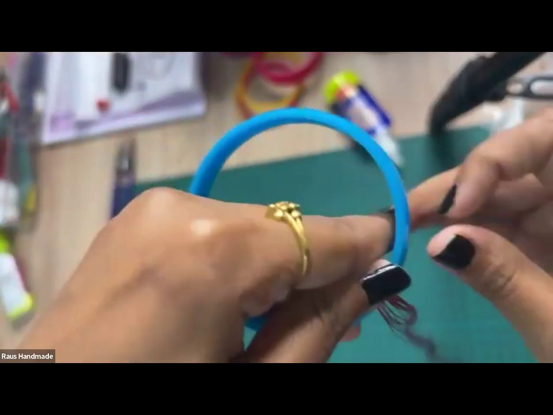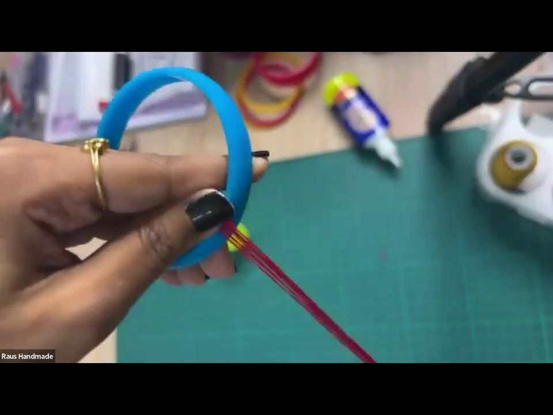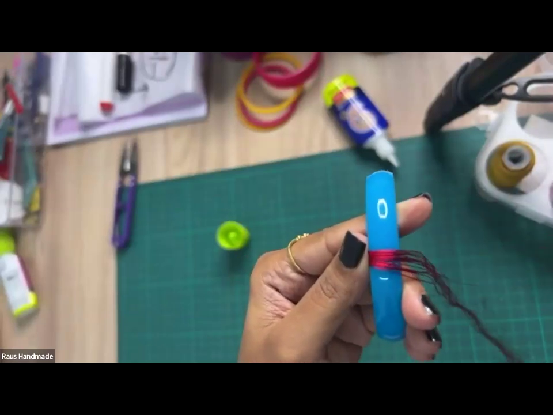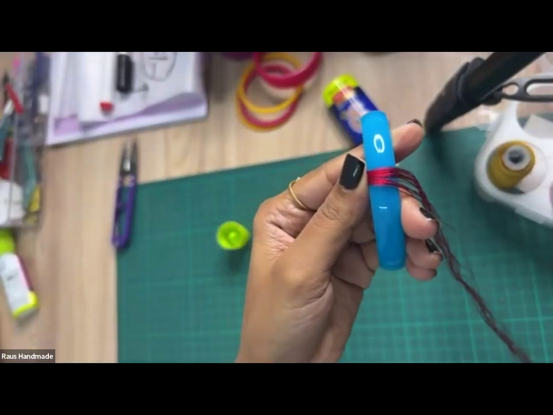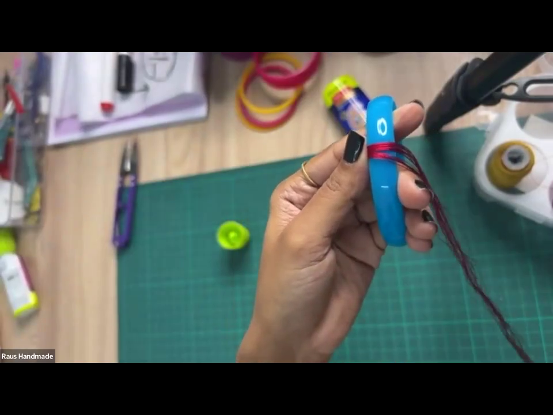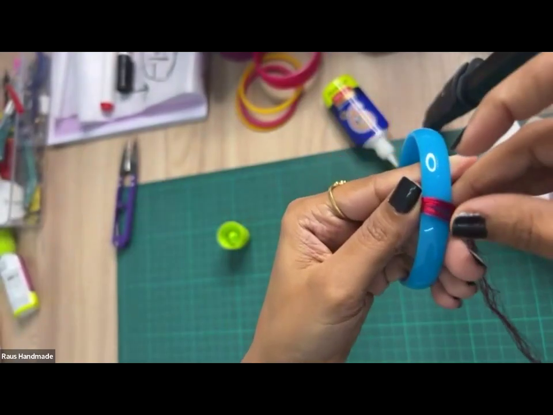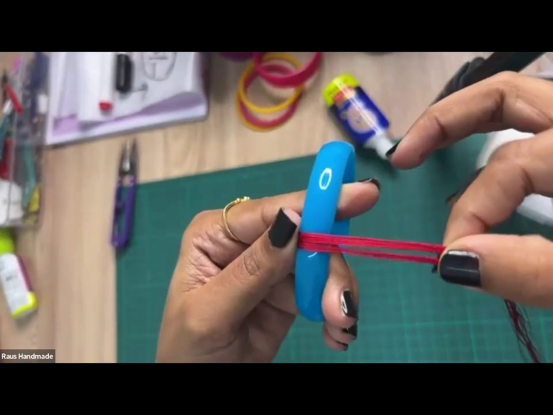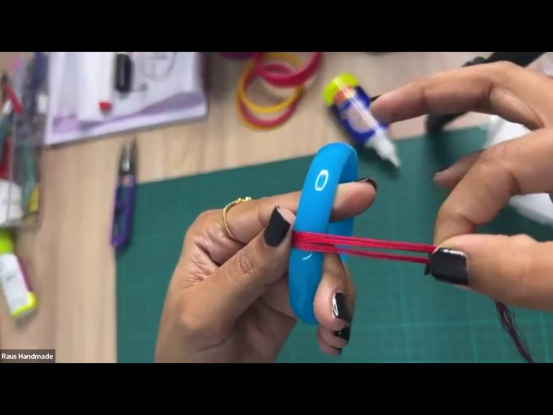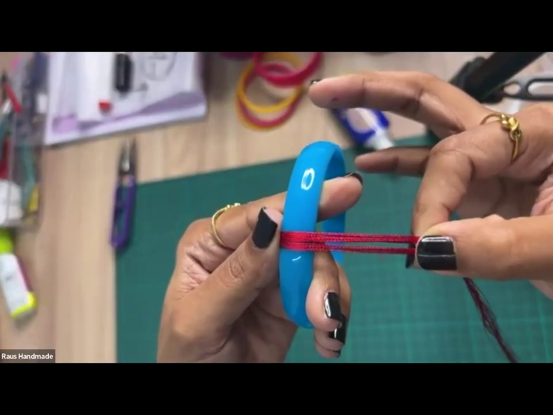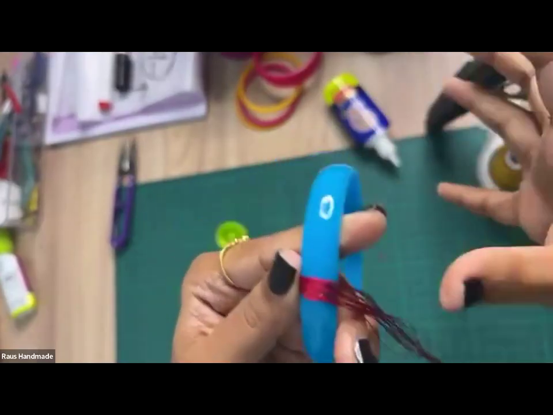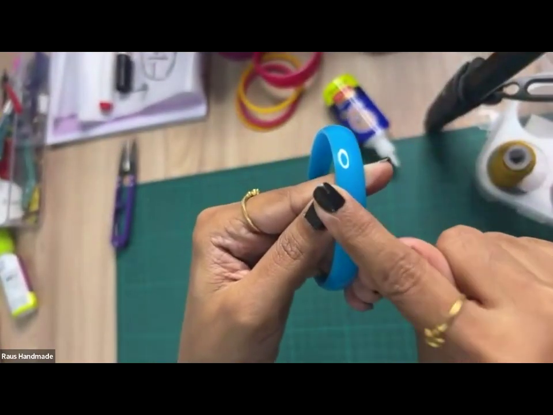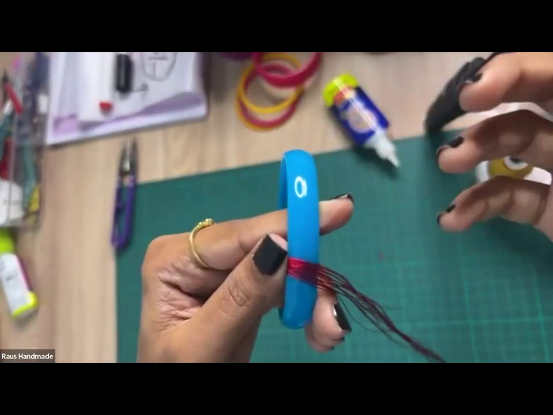All right, so now what am I going to do? I'm just tilting my bangle and I'm keeping it in 90 degrees. You just have to keep it in 90 degrees and it should be straight to you. Then I'm leaving about 1 inch and holding the thread from the right side, and I'm putting equal pressure from both sides of the thread. From my left hand I'm putting some pressure, and from the right hand also.